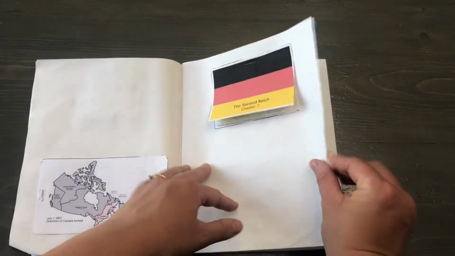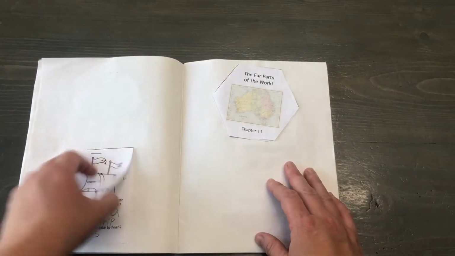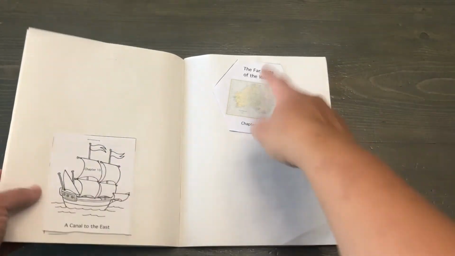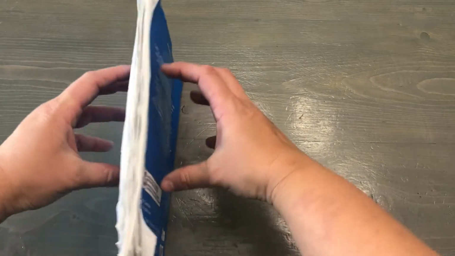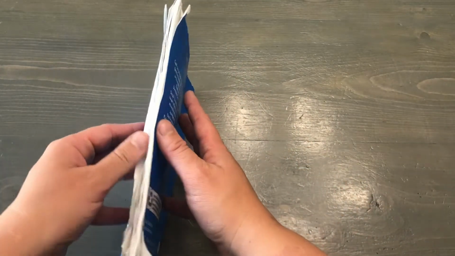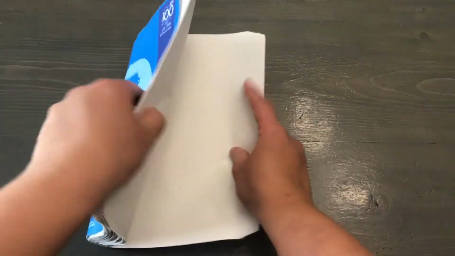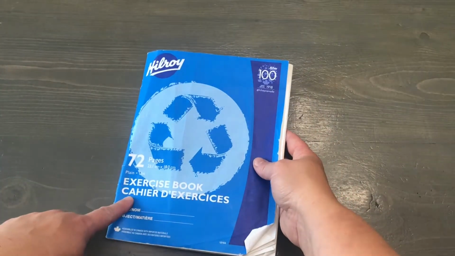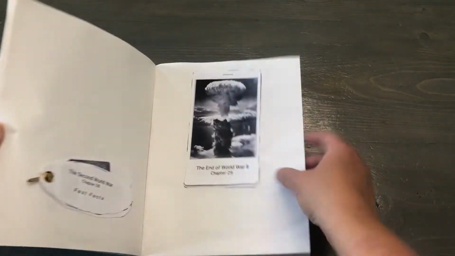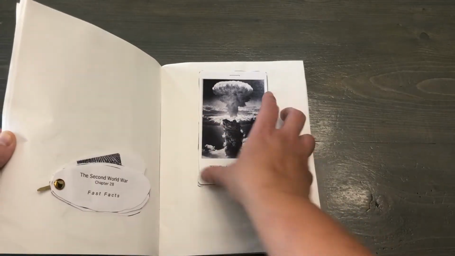And one thing I learned from doing this last year is it's definitely a better idea to do one down, one up, because last year we had this big bulge in the middle because we put everything in the middle. This year it's much smaller, so we can keep this and hang on to it. And this is just a plain exercise book that I put it in. But there's all different types, different designs.